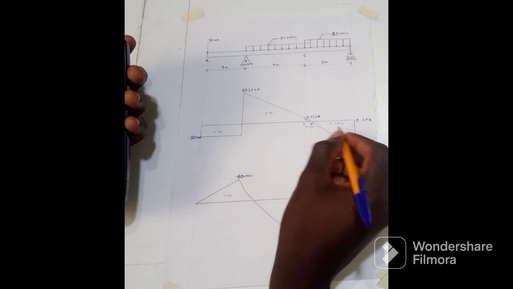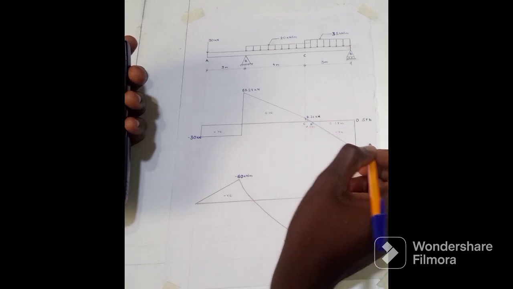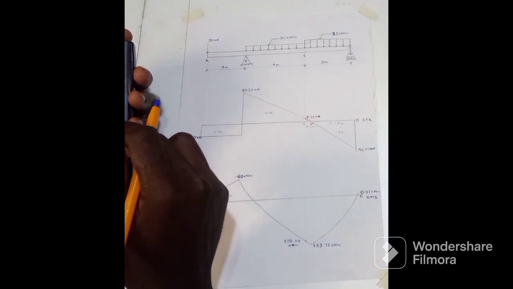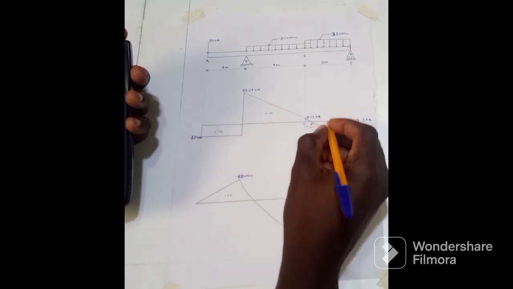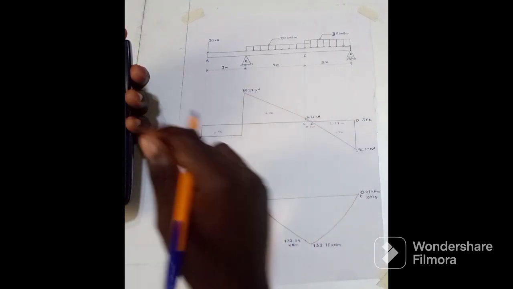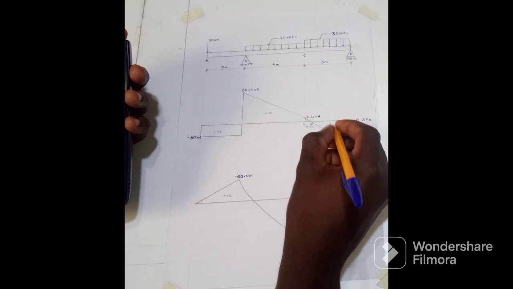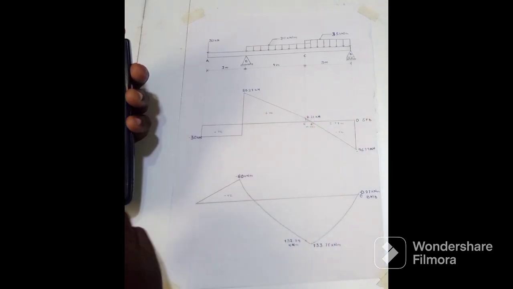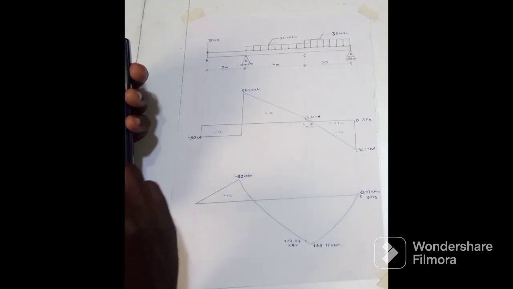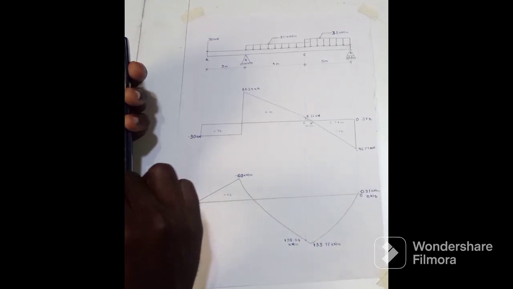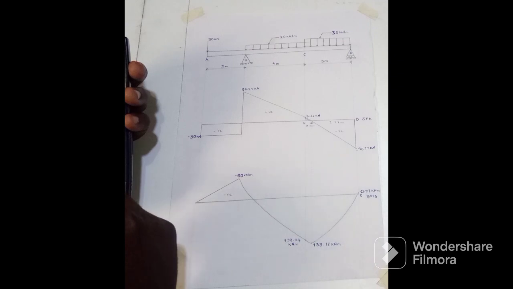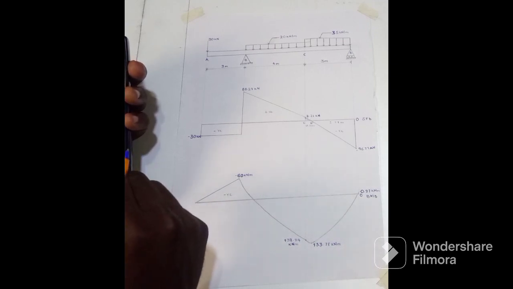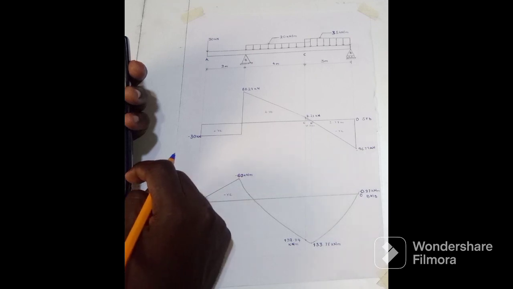We are now from the section. We now get the area of this section C prime to D for the shear force diagram. To get this distance from here to here, we subtract 0.23 from 3, which gives us 2.77 meters. Then you get the area, 0.5 times 2.77 times 96.79. That gives us 134.05.